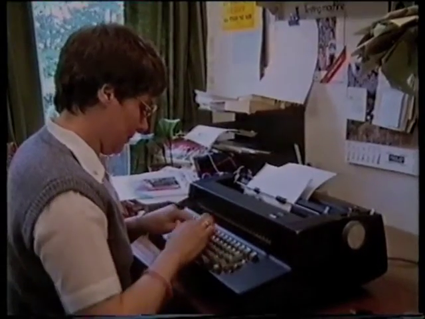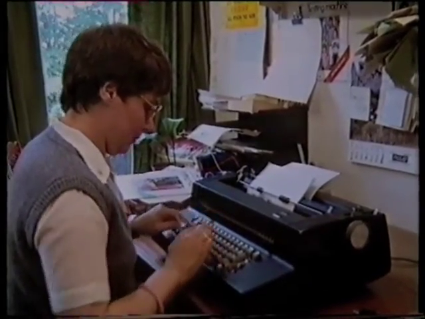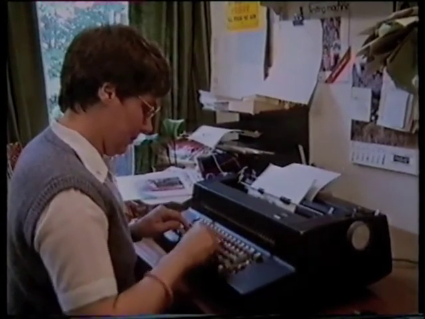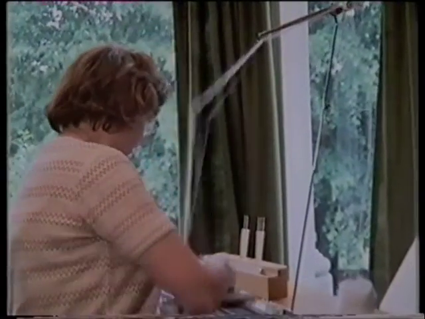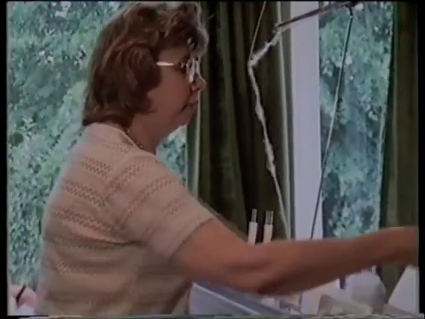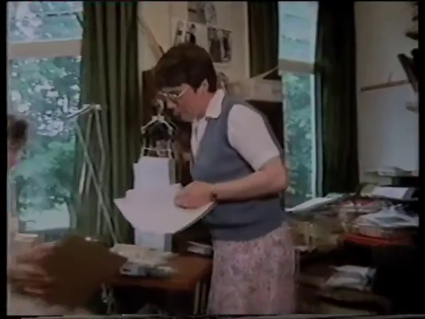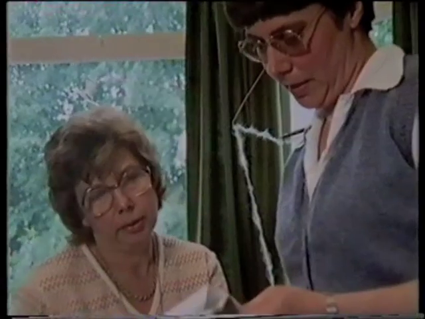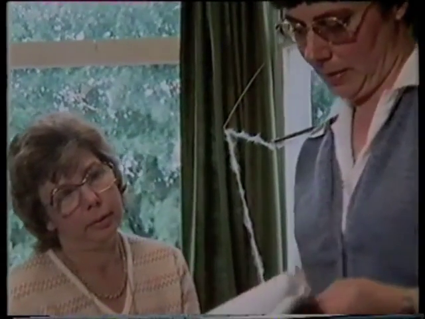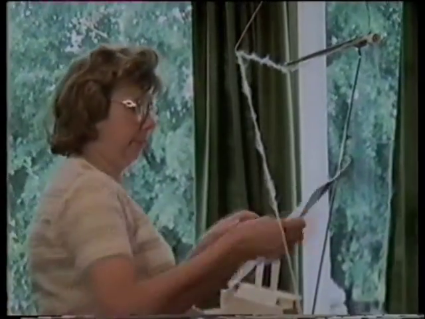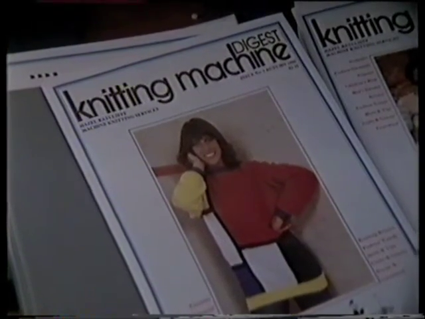Two years ago, Hazel Radcliffe gave up her job as a teacher and set up work in an upstairs room at home. She and her friend, Christine Waltham, had been teachers of machine knitting and had soon realised how many people needed extra tuition in this area. So they got together to write a collection of notes and leaflets, which soon turned into a full-colour magazine, Knitting Machine Digest.